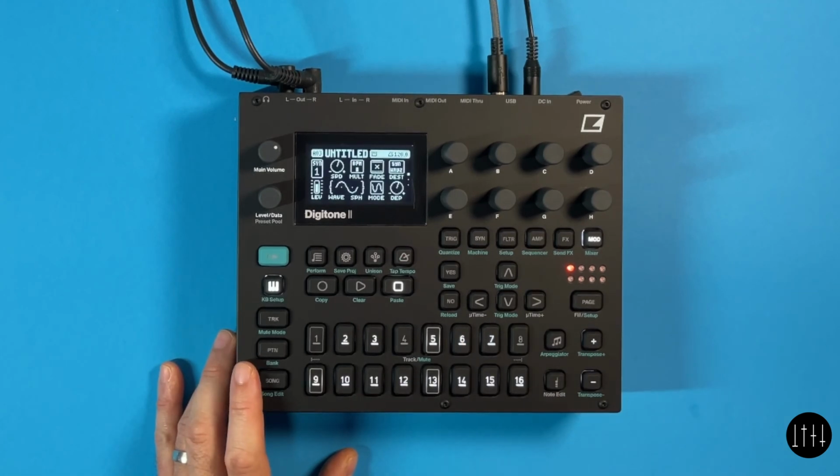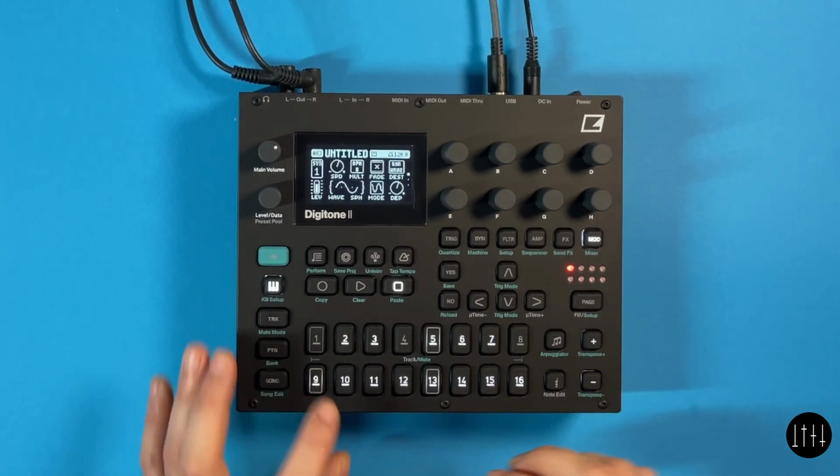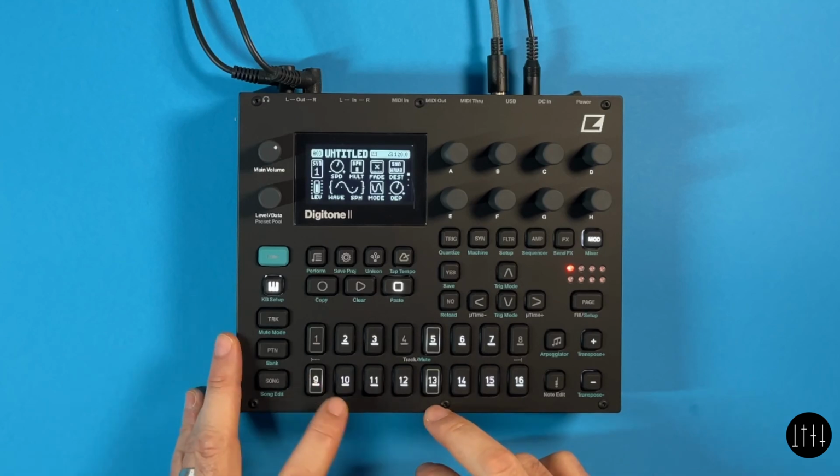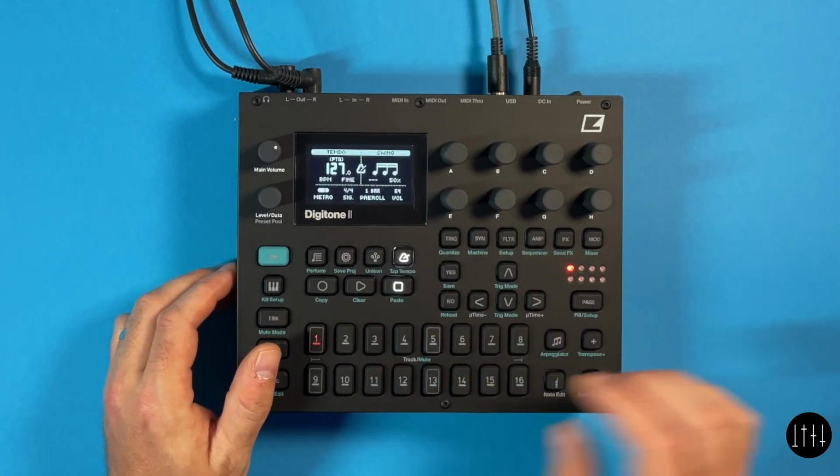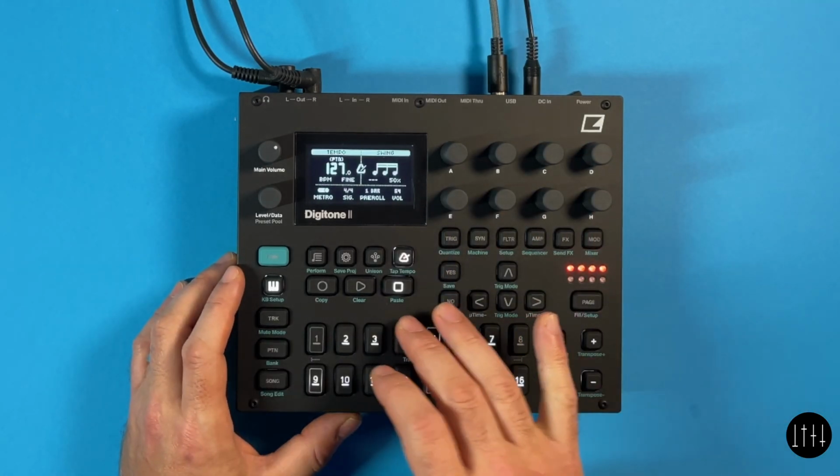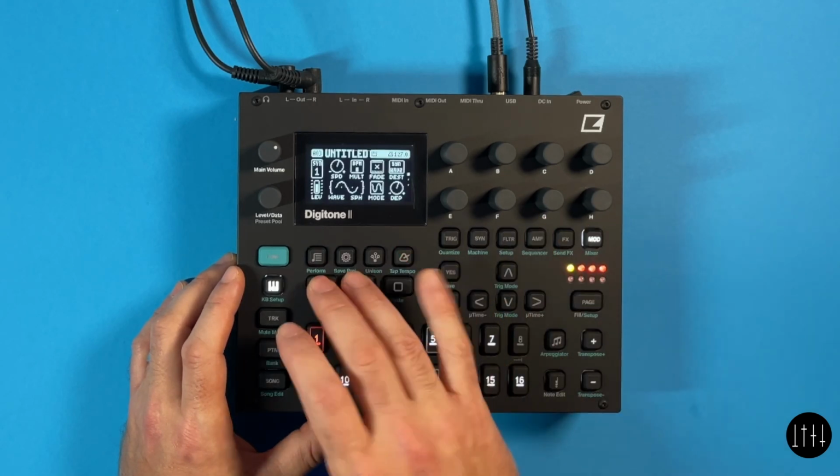Okay, let's play a little melody here, because I don't want to trigger this button every time. Metronome on. It has a 1-bar pre-roll, so we can start directly.